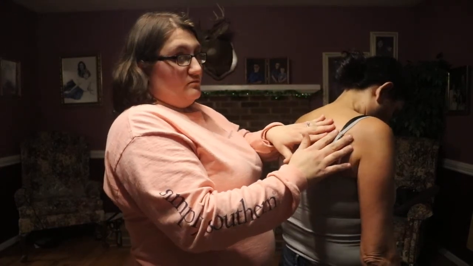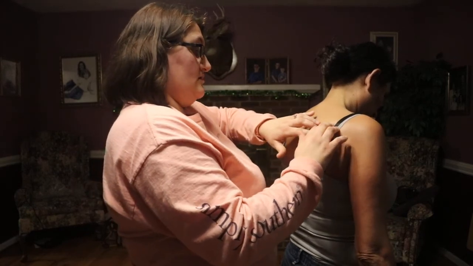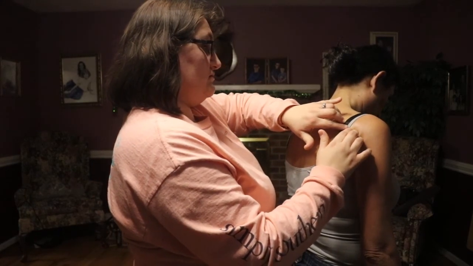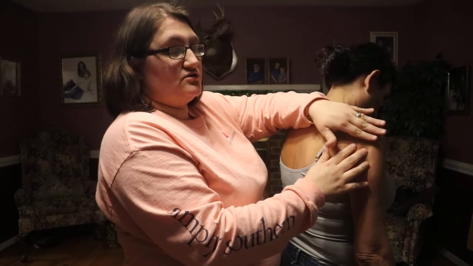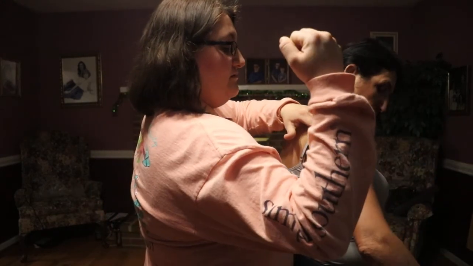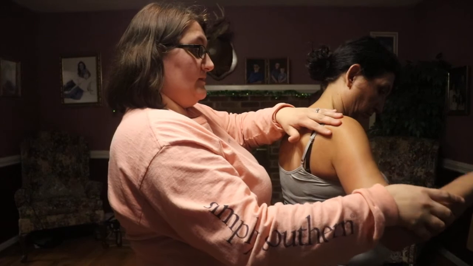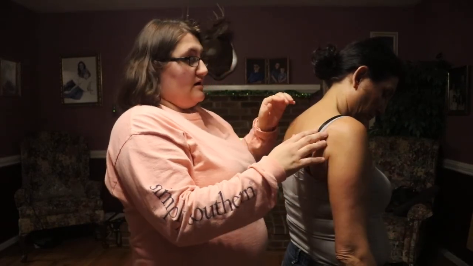And the infraspinatus, one of the actions is shoulder external rotation. So can you make like a flex? There you go. So external rotation, the shoulder.